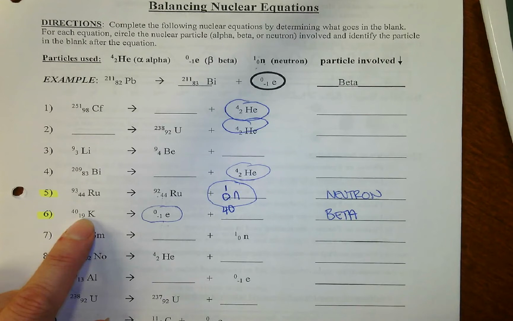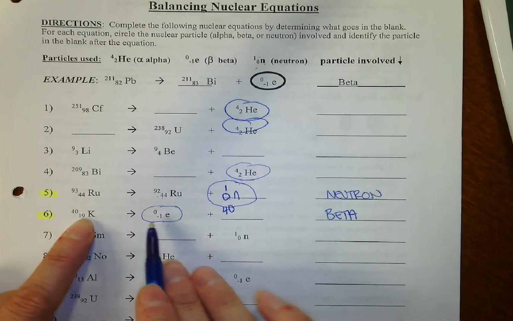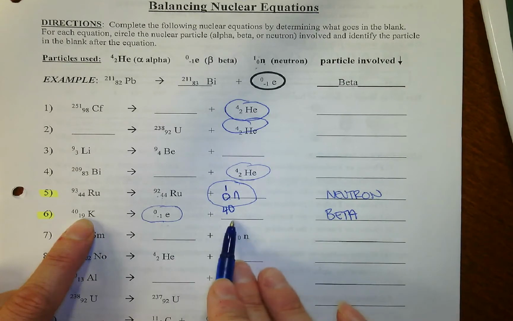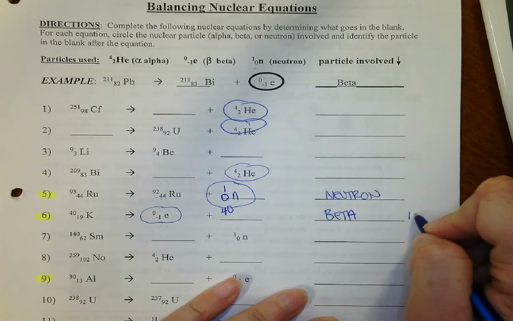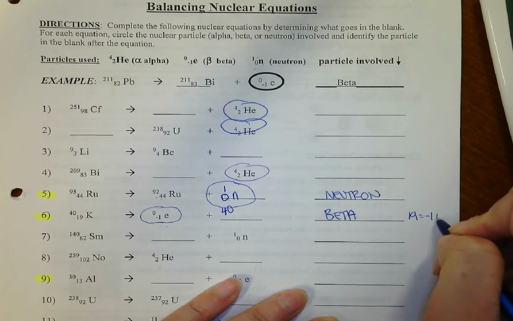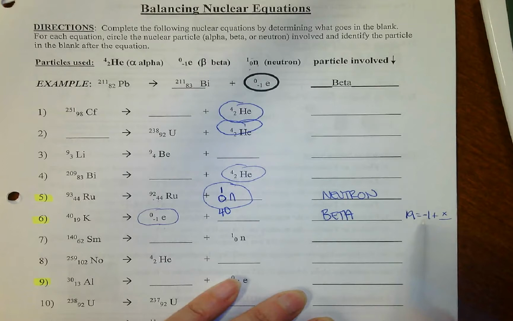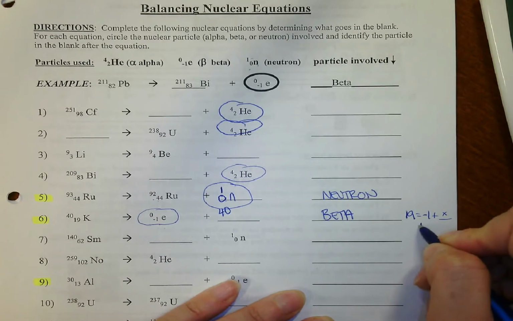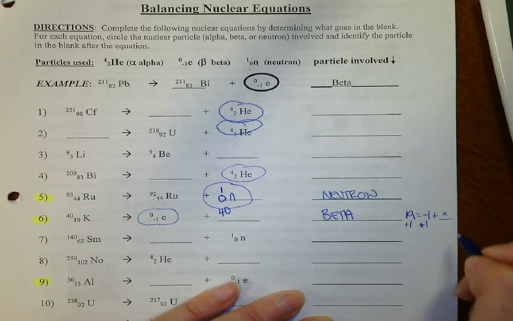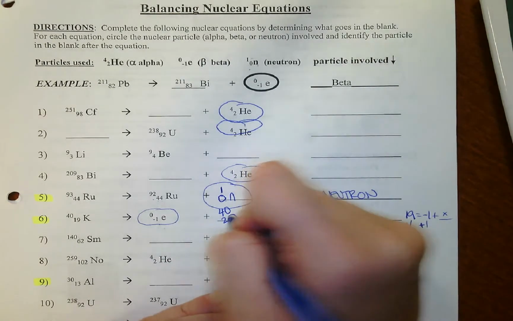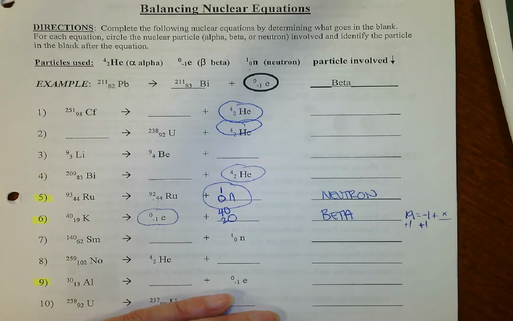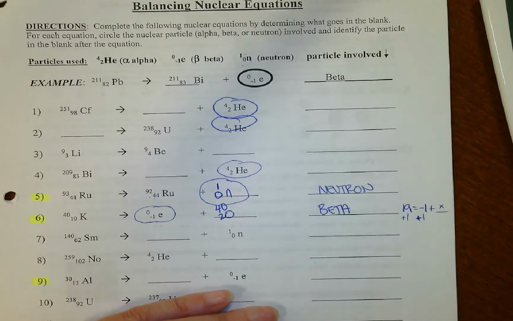My bottom number, this says 19 equals -1 plus something. So 19 equals -1 plus x. So the opposite of plus -1 is +1, so 20. Okay, that's difficult.